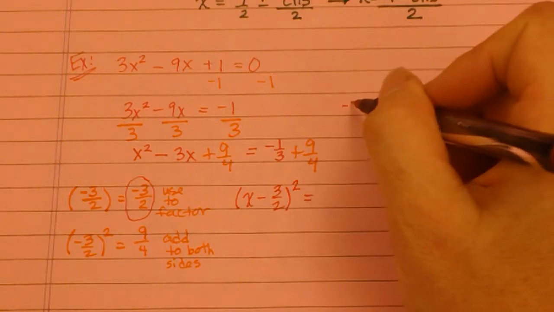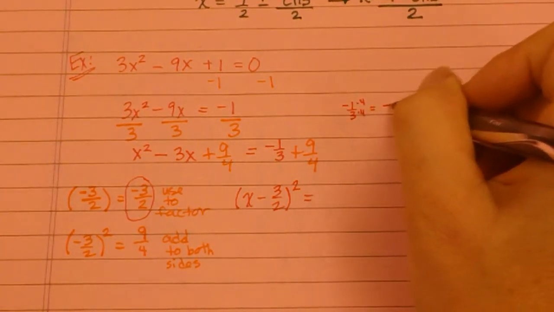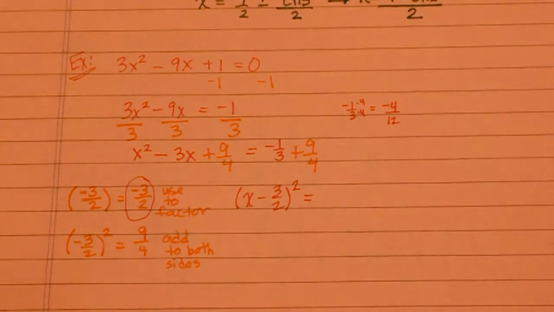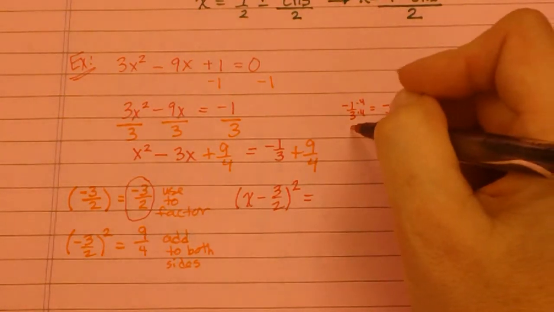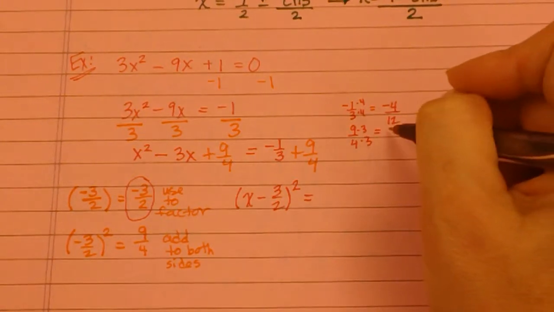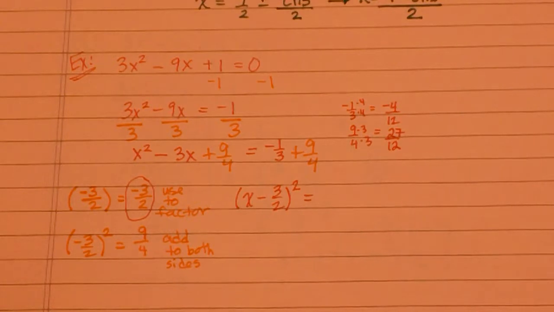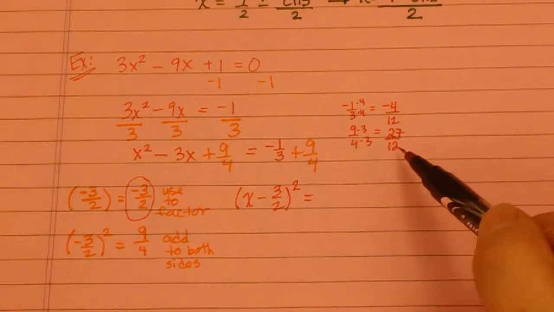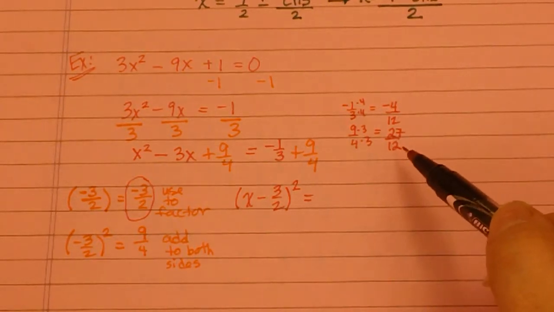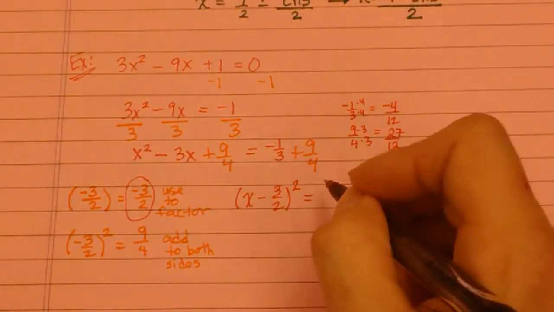So I'll have negative 1/3 times 4 will be negative 4/12, and then 9/4 times 3 will be 27/12. So when I combine my negative 4/12 plus my 27/12, that is going to give me positive 23/12.